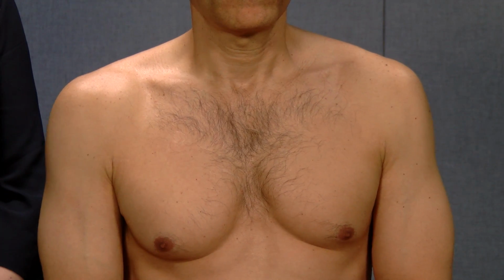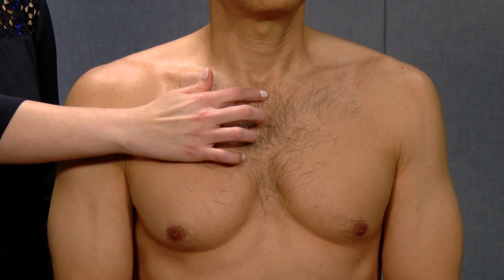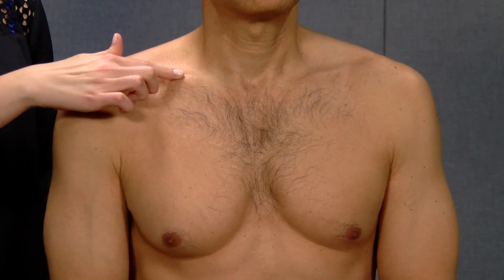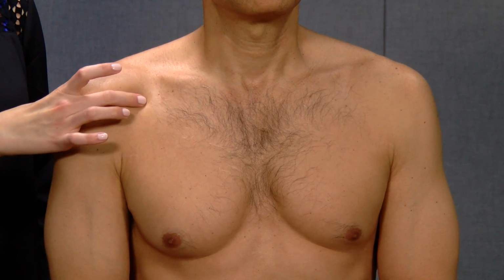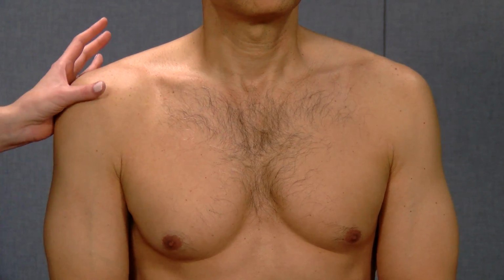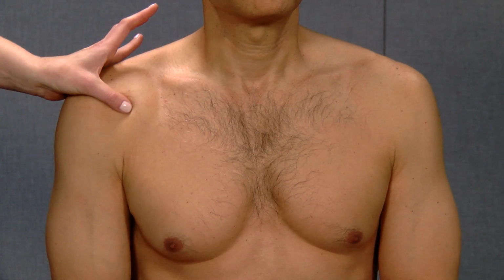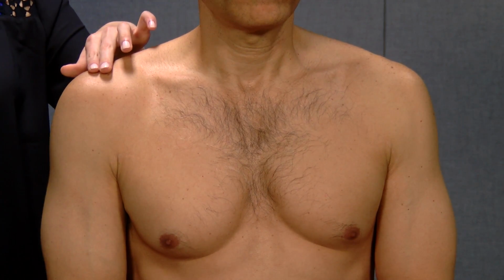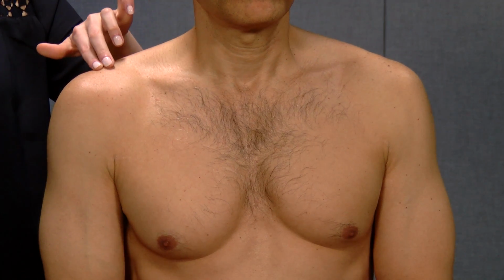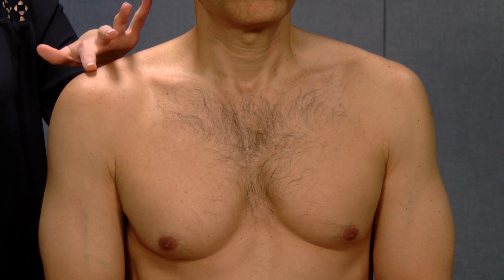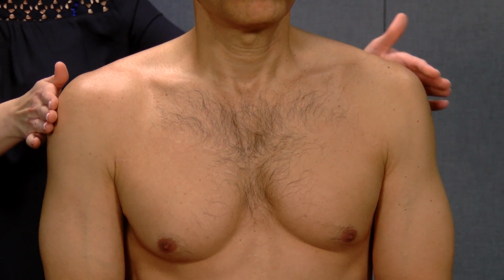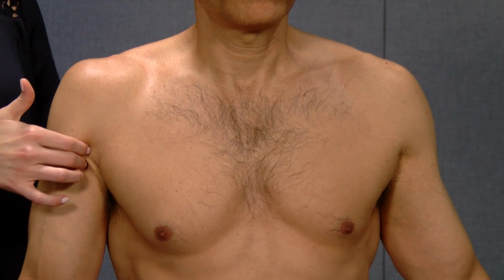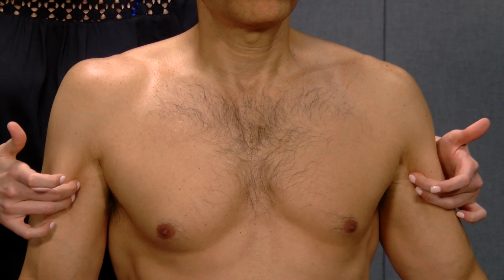Palpate the following landmarks: suprasternal notch, sternoclavicular joint, clavicle, coracoid process. This one can be a challenge. Put your hand on the deltoid muscle and drop a finger or a thumb just below the clavicle. Acromioclavicular articulation. Run a finger along the clavicle until you reach the joint. The acromion and the greater tuberosity of the humerus. Bicipital groove. Follow the biceps tendon up until you feel the indentation on the humerus.